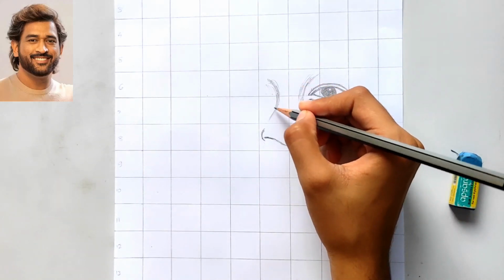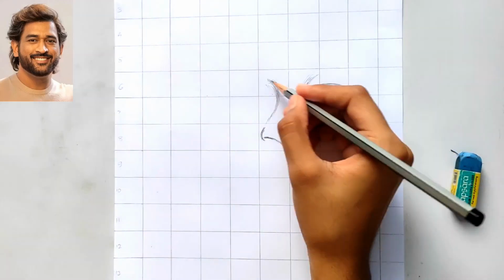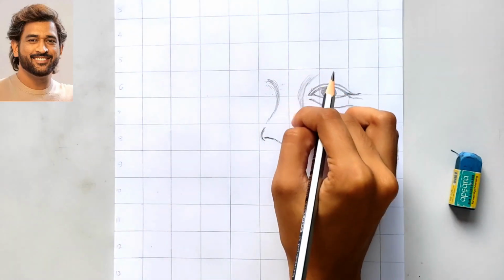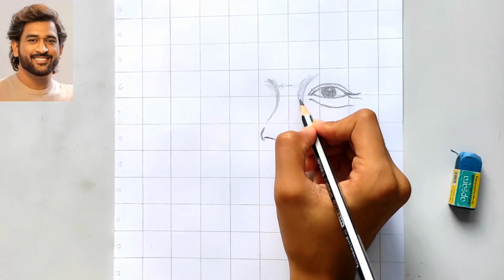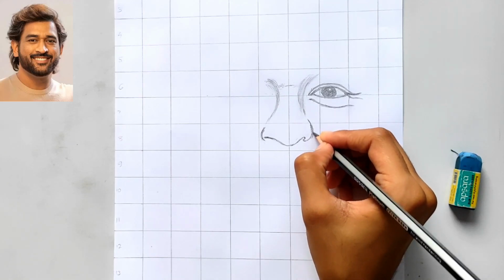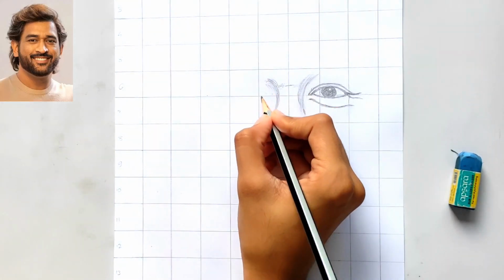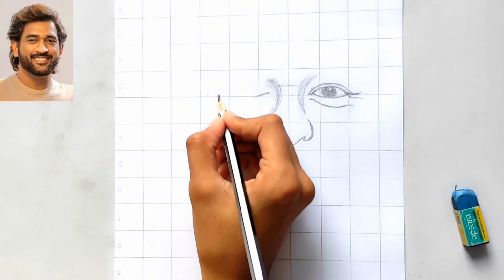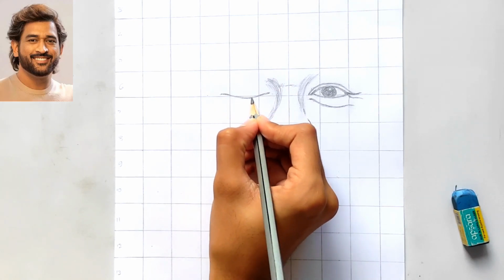So here we are drawing one by one the parts as per the grid. Eye part, first we have to just draw a light border and then we have to darken it.